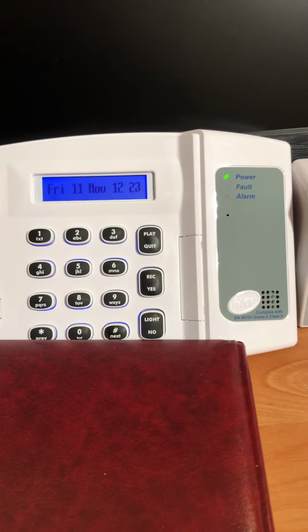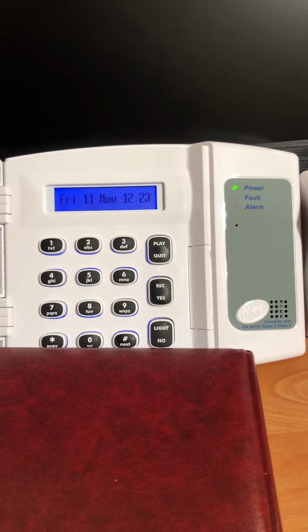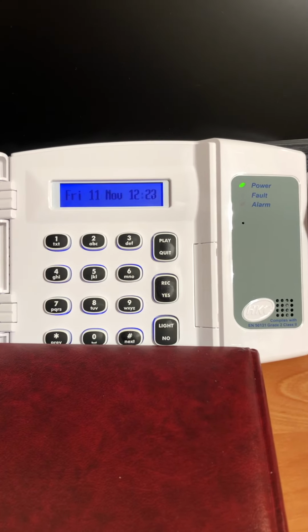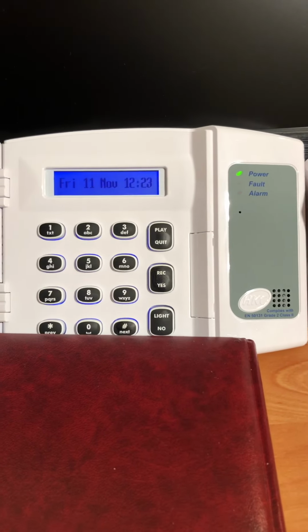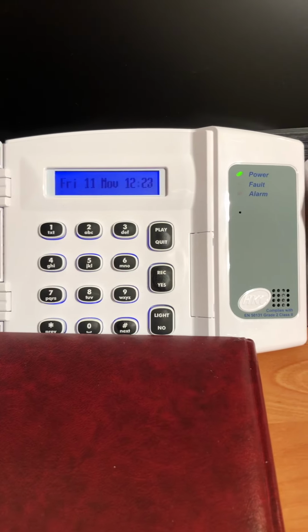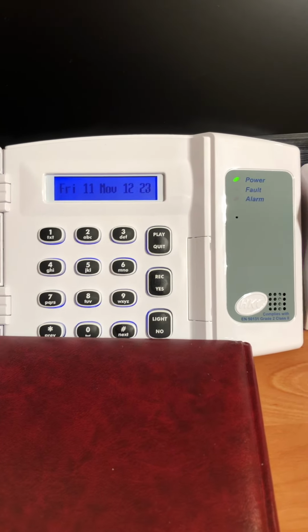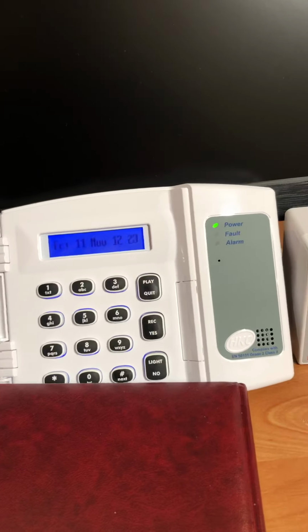So you need to just have a chat with your installer, just see which way your fob is set up. But whichever code the fob is linked to, if it's linked to block 1, it'll set the house. In this instance, if it's linked to block 2, it'll set the studio, and if it's linked to block 3, it will set and unset everything for you.